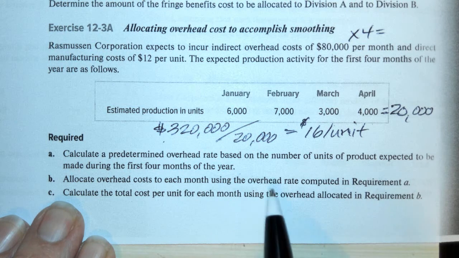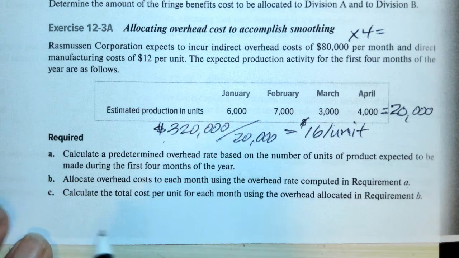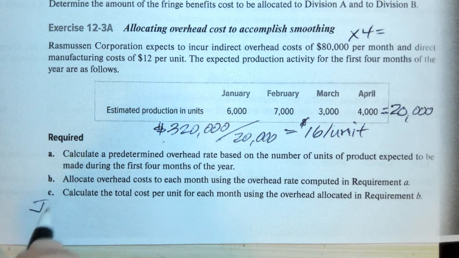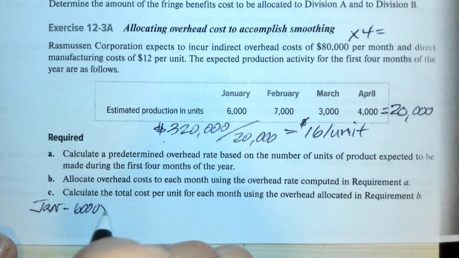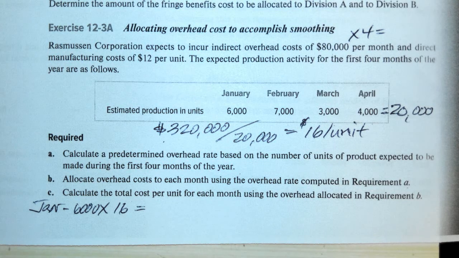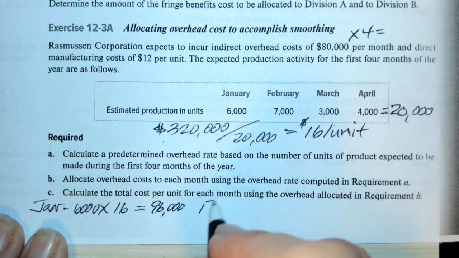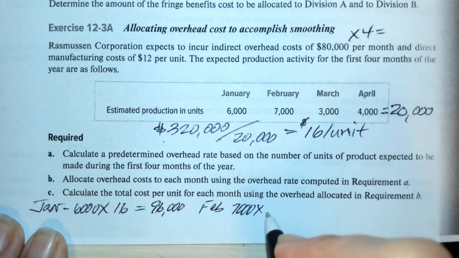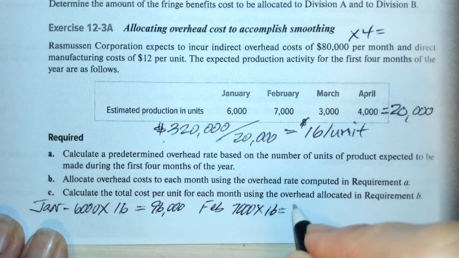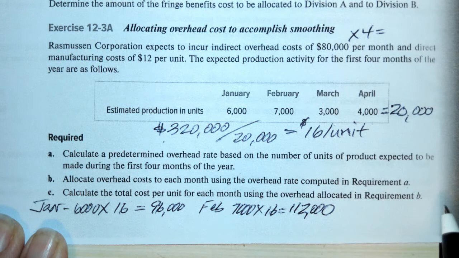B, allocate overhead costs to each month using the overhead rate computed in requirement A. Okay, well, January, we would have 6,000 times $16 is what we would do to allocate. 6,000 times 16 would work out to be $96,000. Okay, February, we would have 7,000 times $16, so we would allocate $112,000 to February. Okay, see how that works? And then when we get to all of these, if we add those months back up, we will see that it adds up to $320,000.